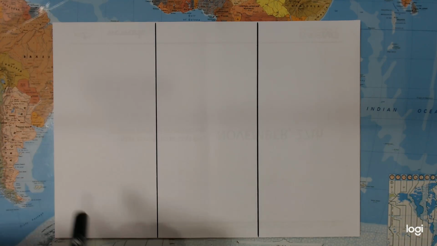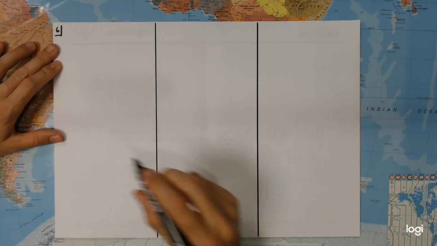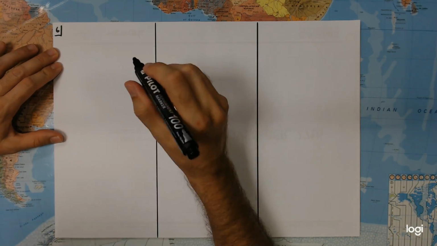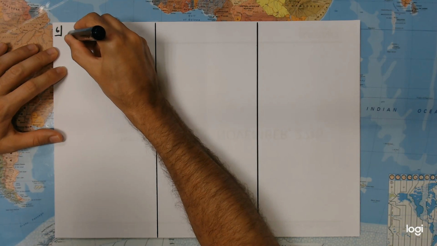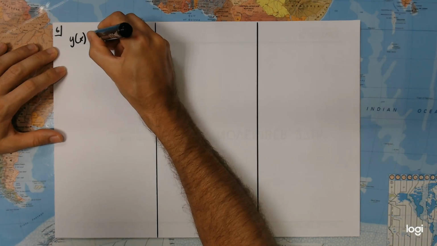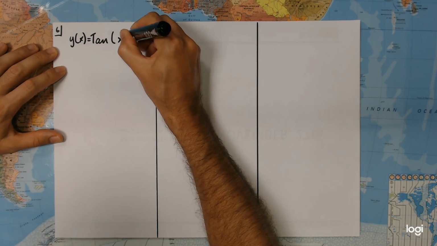Okay, now let's make the sixth exercise from this series. For this one, we're going to work with the tangent. Again, let's start. y of x equals tan of x.